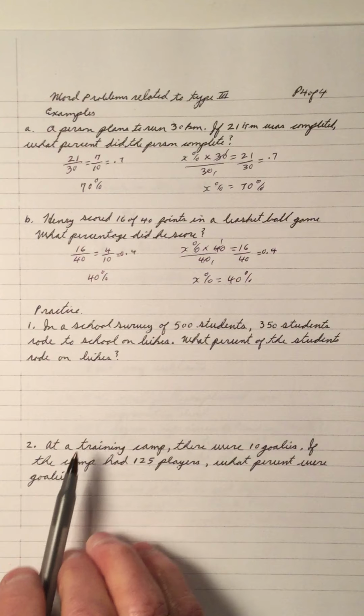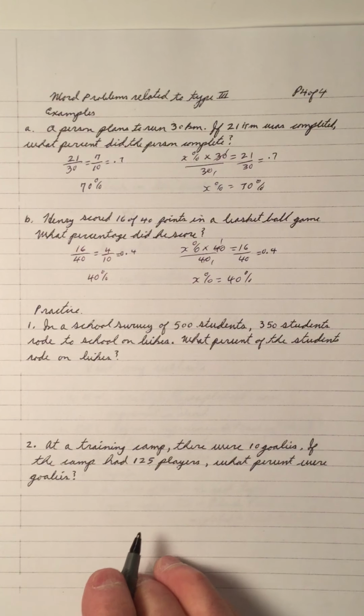Practice. Work these out and see if you get the right answers, and then press play again.